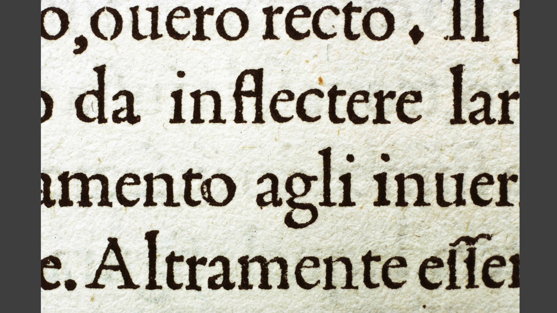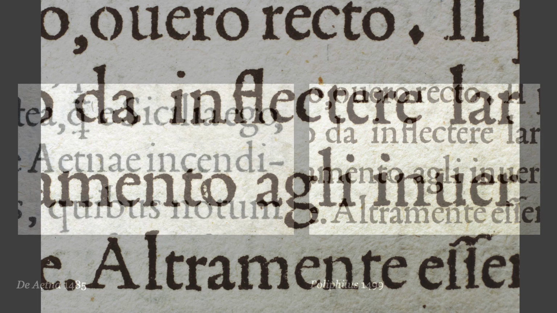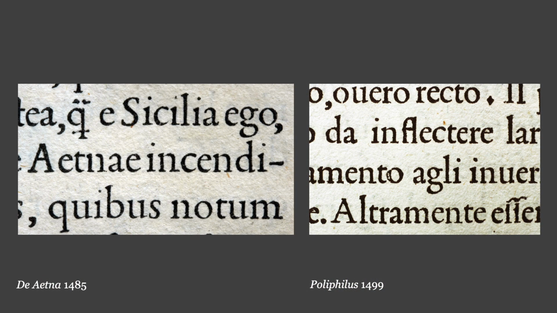Type is the type we've seen in use for the De Aetna, but it's had a hard life, and 4 years later it's clearly getting worn. There are the two. And it may be that Griffo was getting ready to quit the printing setup of Aldus.